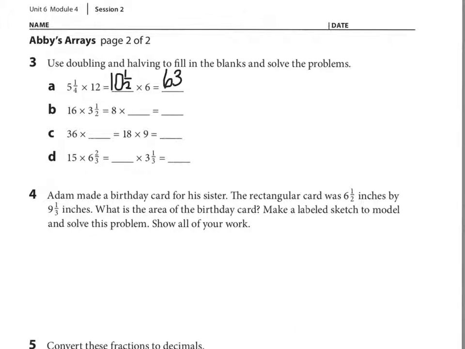B, 16 times 3 1/2 equals 8 times blank. So it looks like from 16 to 8, it was halved, which means 3 1/2 will need to be doubled, which I know double 3 is 6, double 1/2 is 1 whole. So the answer here should be, that's right, 7. And I know 8 times 7 is 56.